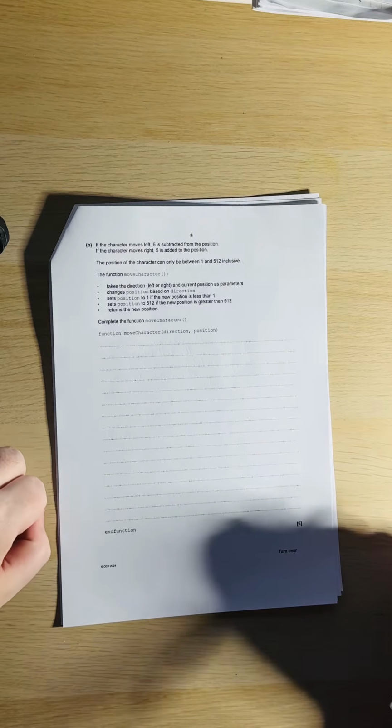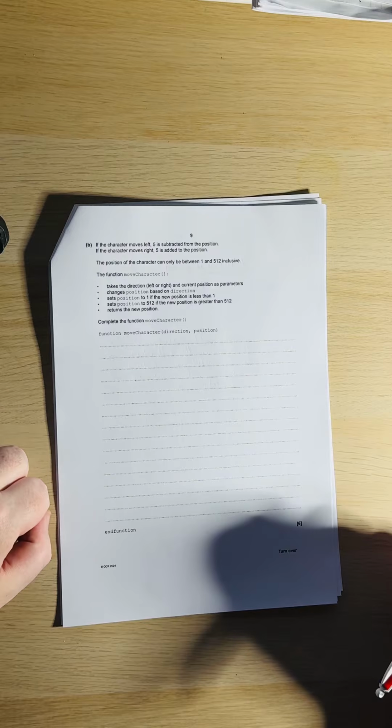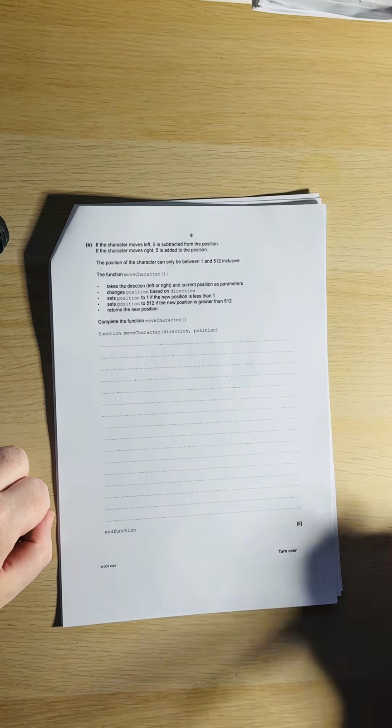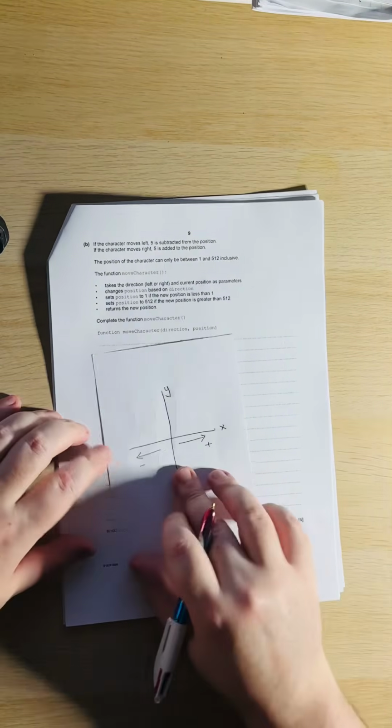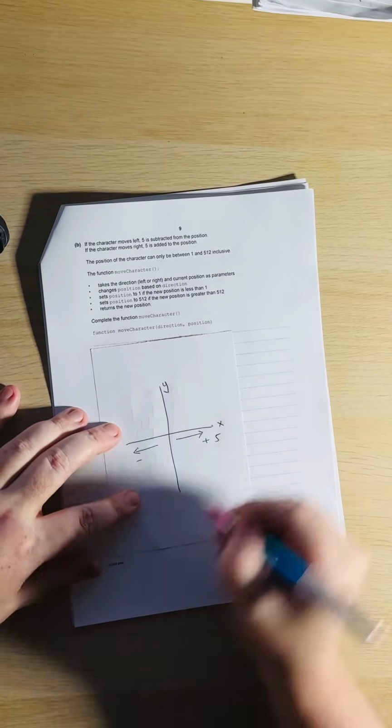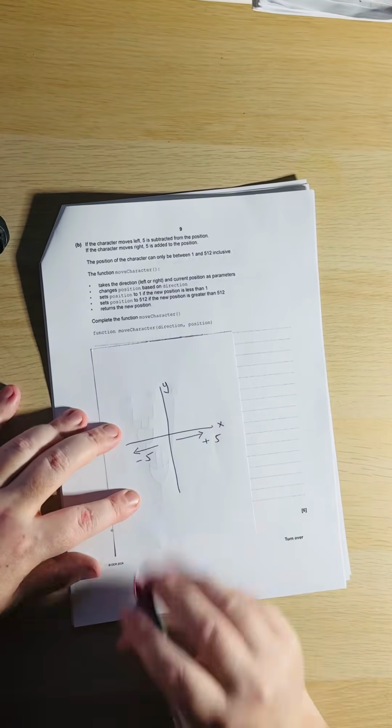Okay, the second part of this question says if the character moves left, then 5 is subtracted from the position. If the character moves right, then 5 is added to the position. So going back to this diagram here, right is +5, left is -5. Okay.